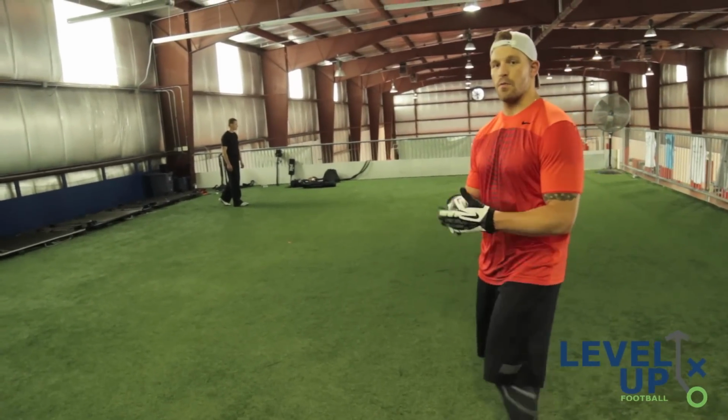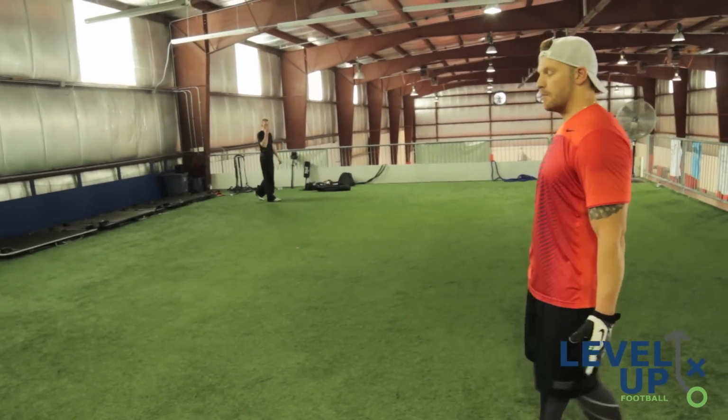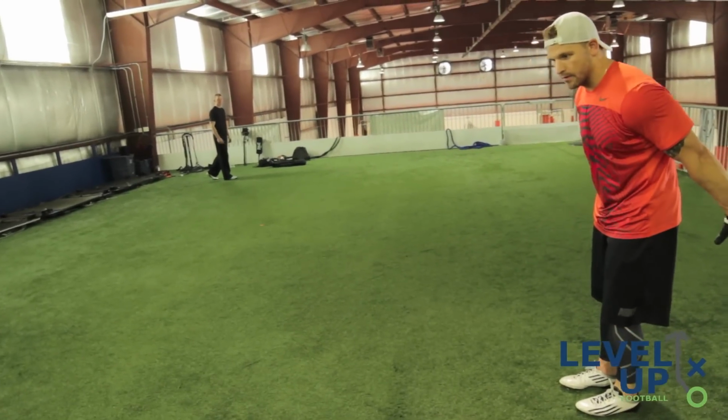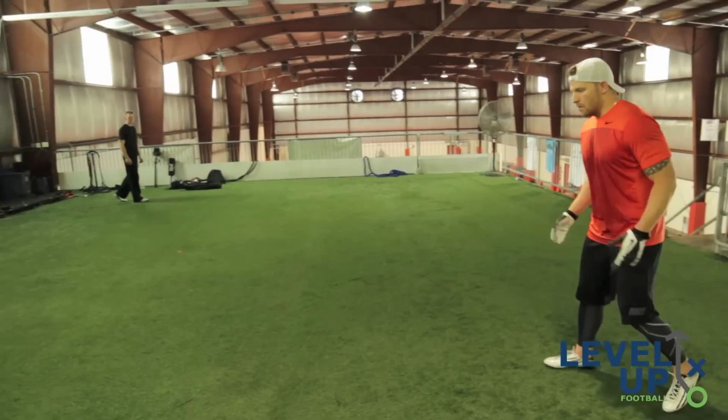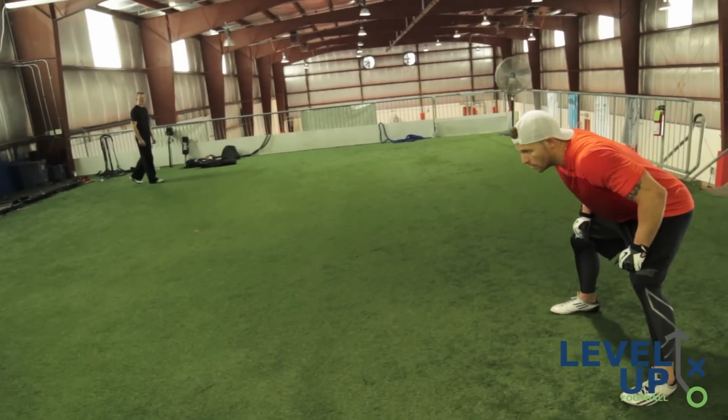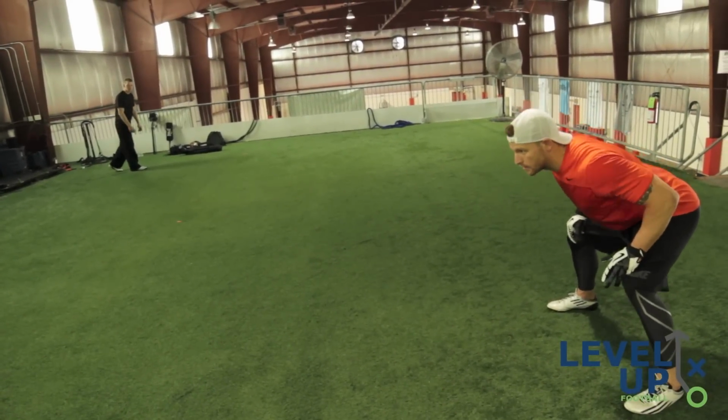What I stated earlier is that when you recognize that it's 3-step, the importance is not getting depth. The ball is coming out now, you do not need to keep backing up. So, at half speed, what this should look like is something like this. Hit.